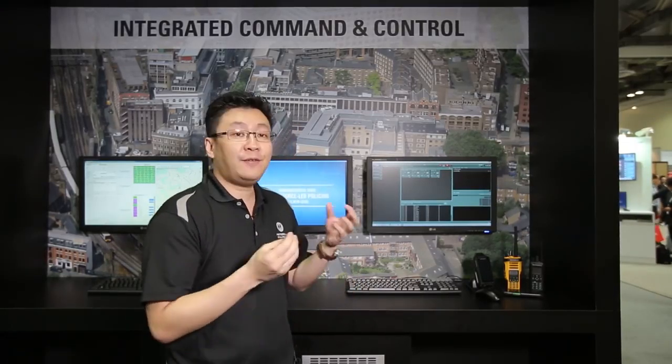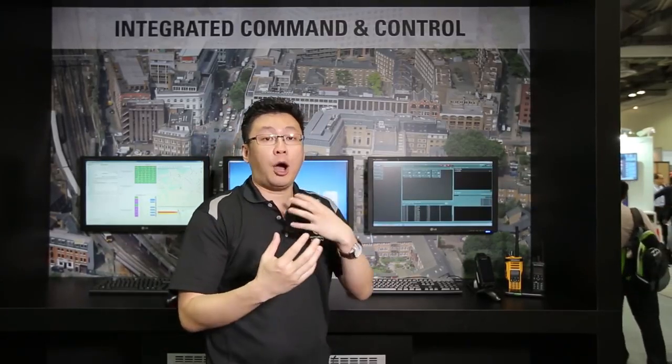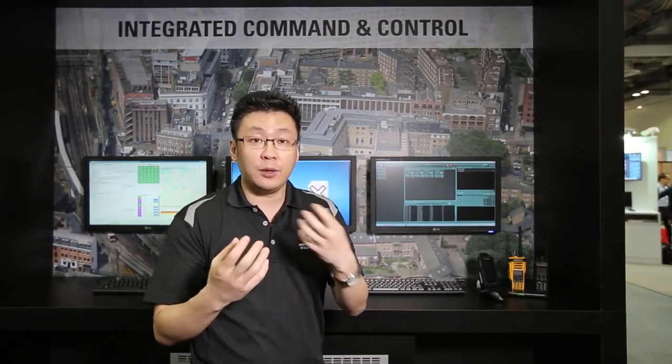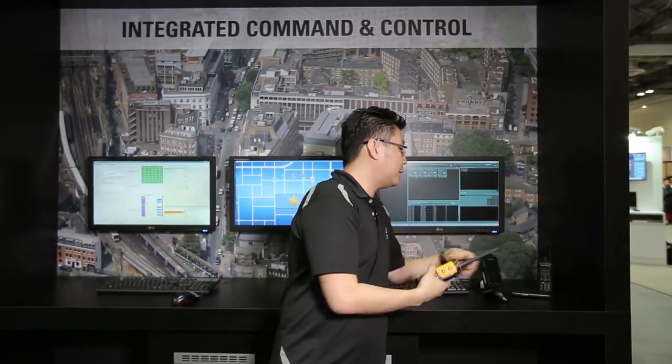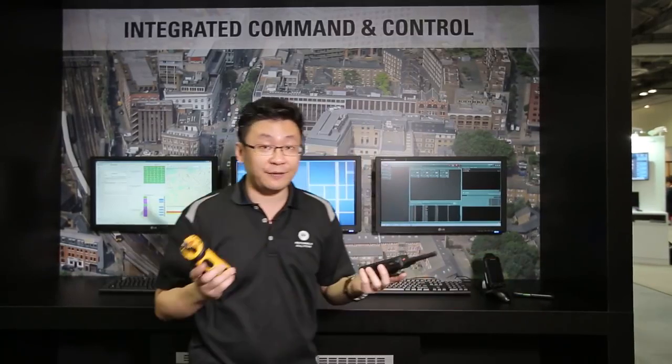Now, by having the capability to interoperate together, the communication and the operations become more efficient. What we never want is for the different teams not to be able to communicate with each other. Okay? So what I have here are two different radios representing the different teams.